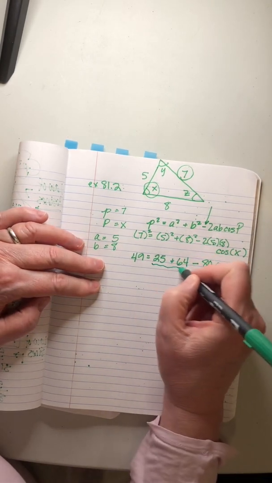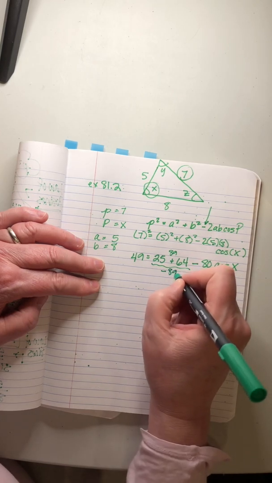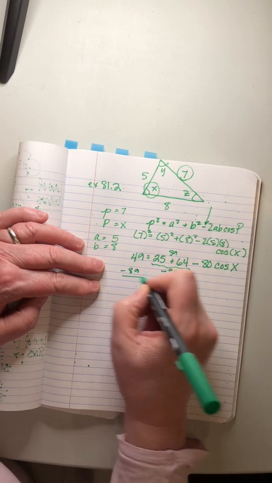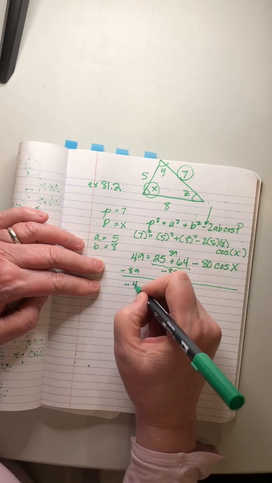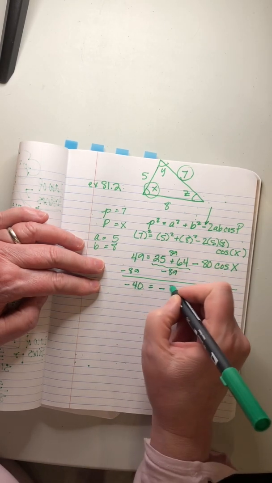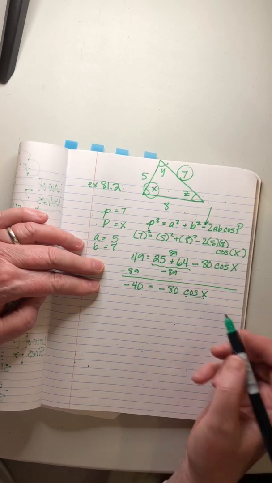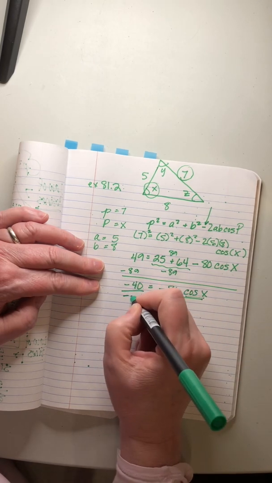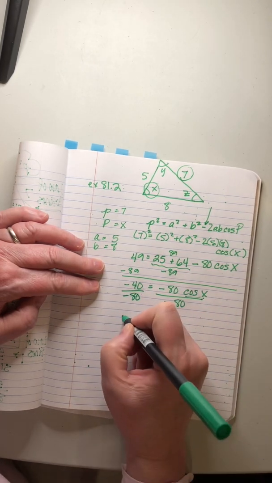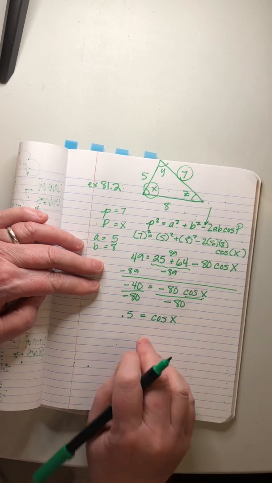So this much is what, 89? We have to subtract the 89 from both sides. Then we get minus 40 equals minus 80 cosine of x. We want this by itself, so we divide by minus 80. Aha, so then we get 0.5 equals the cosine of x.